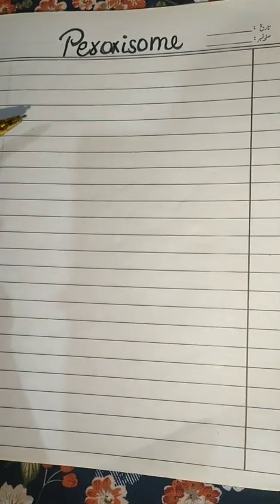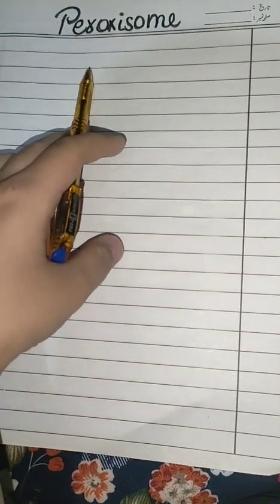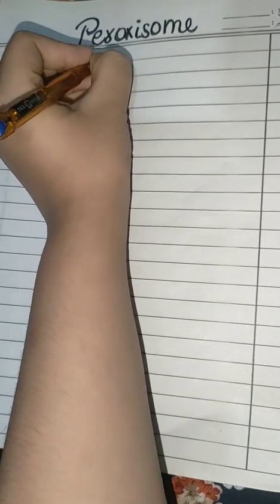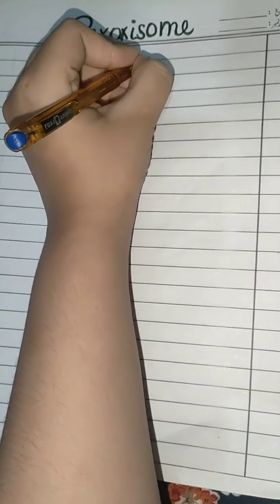Okay, so hello everyone. Today we're going to discuss the PEROXISOME. The PEROXISOME was discovered by Christian de Duve.